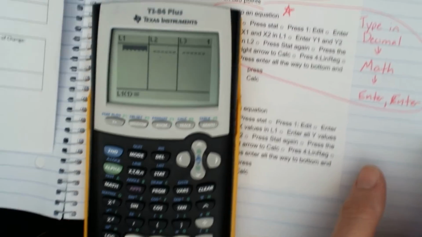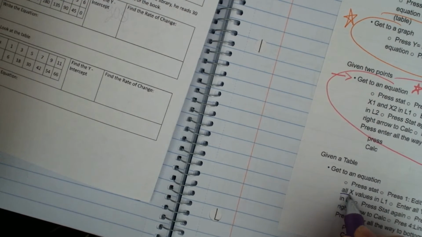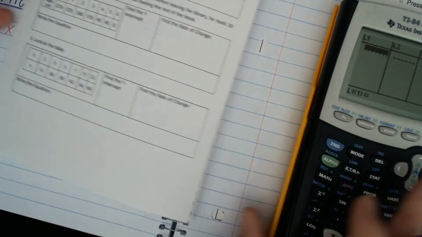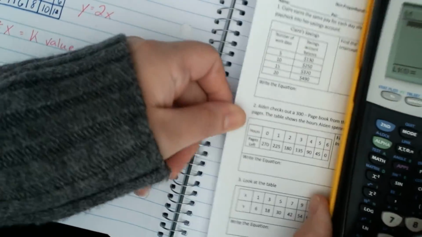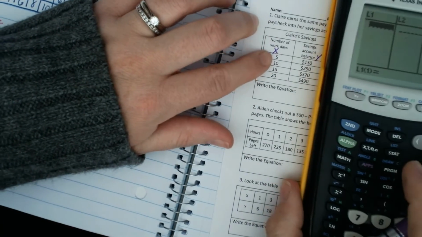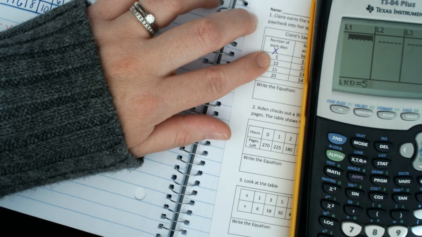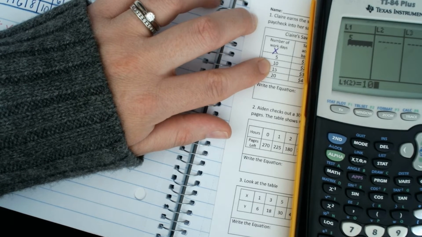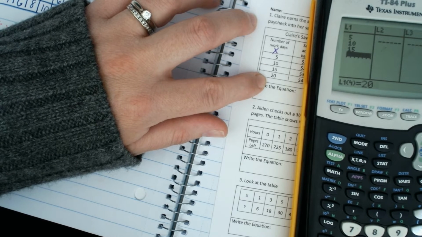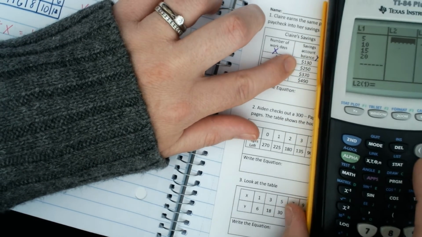Now we're going to enter the data from our table. Okay? This says all the X values in the L1 column. I know in any table X comes first and then Y. So these are all of my values that go in the L1 column. So I'm just going to enter those in. 5, enter. 10, enter. 15, enter. 20, enter. Now I'm going to go over to the L2 column, and that's going to be my Y values.